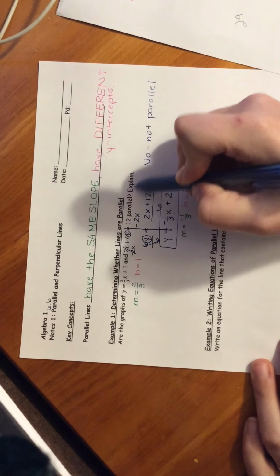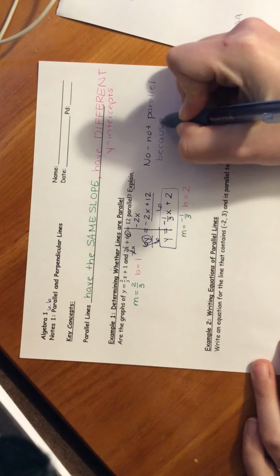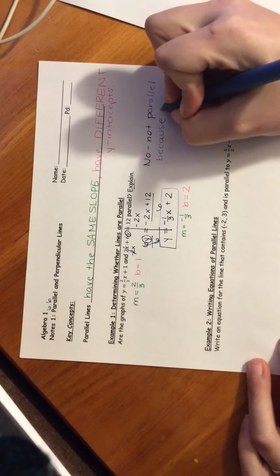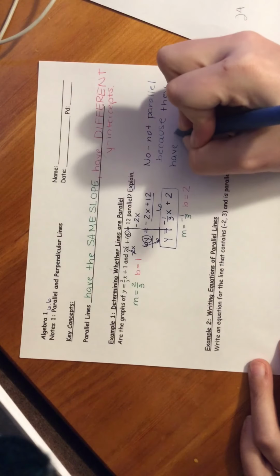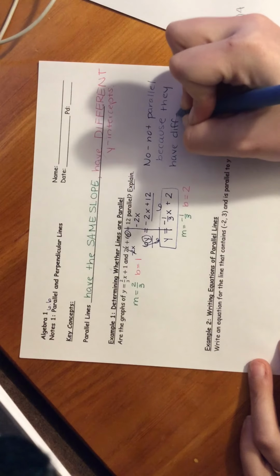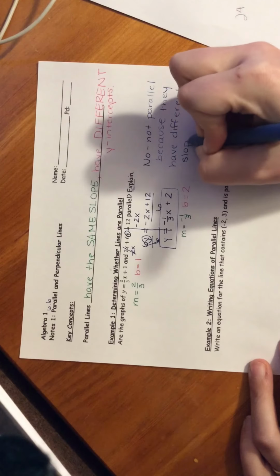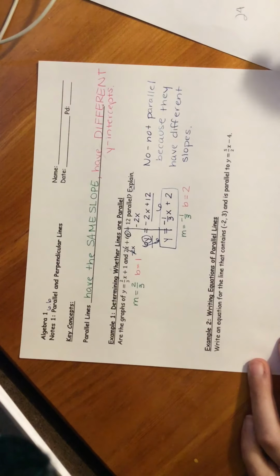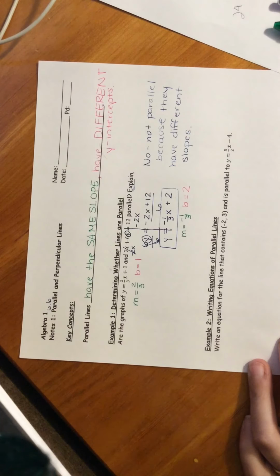And again, it does say explain here, so we do have to say because, and my pen is dying, they have different slopes. Now, I don't care about the y-intercepts if the slopes are different. I only care about the y-intercepts as long as the slopes are the same.